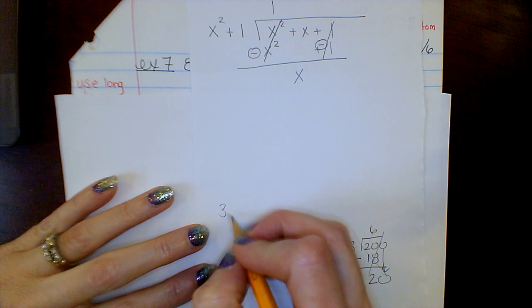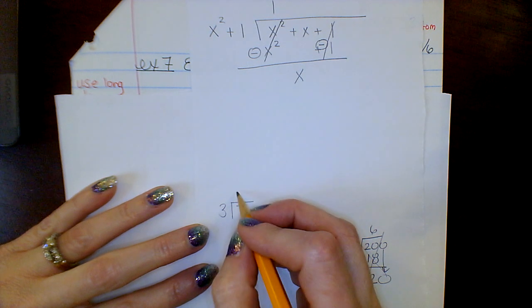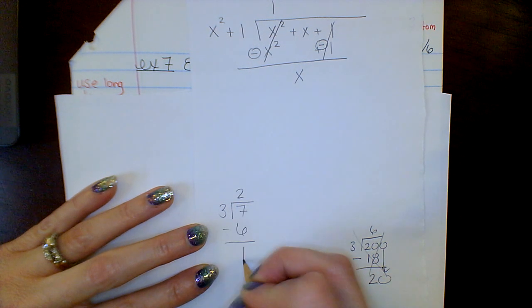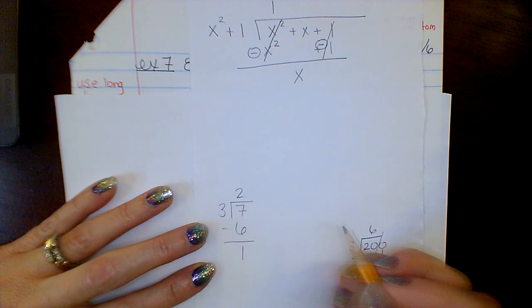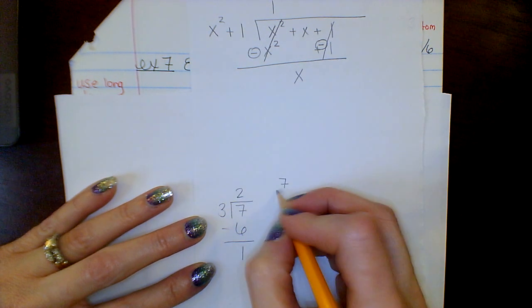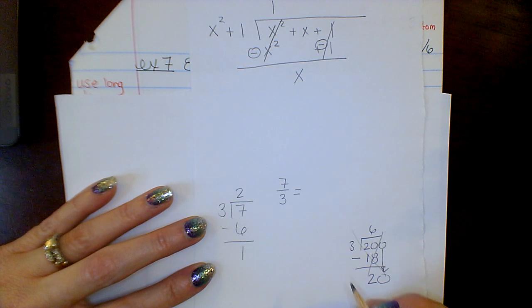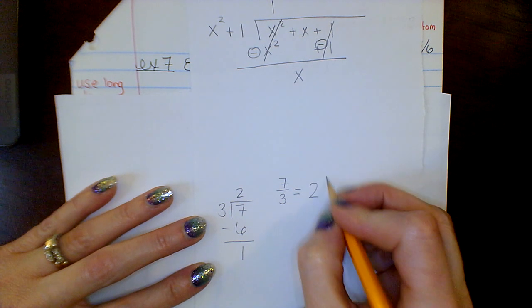Let me get a smaller number here. Let's do something super easy, like 3 into 7. So 3 divided into 7, so 7 divided by 3. That's the same thing as 2 1/3.